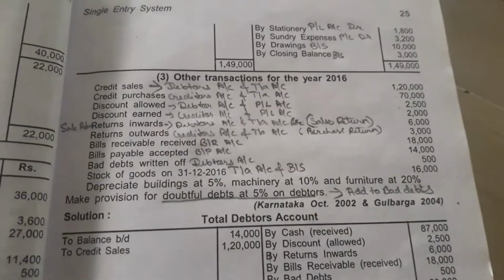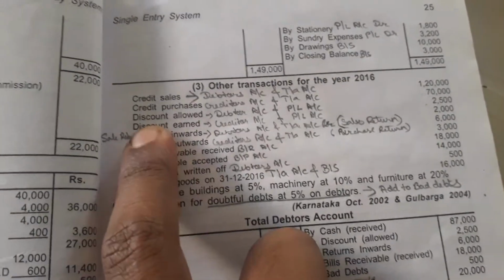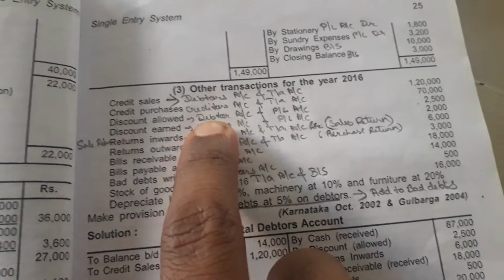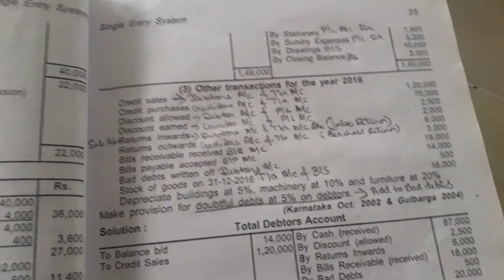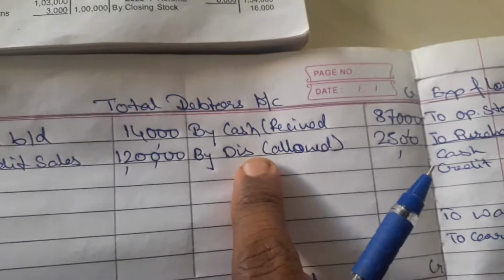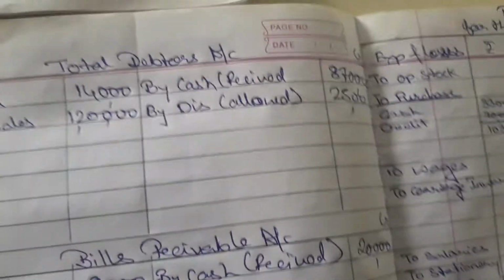Okay, this is from discount allowed. We have already mentioned it. Discount allowed, one will go to debtors account and one will go to profit and loss account. Clear? So we have mentioned it.